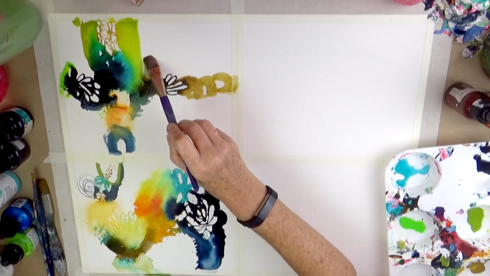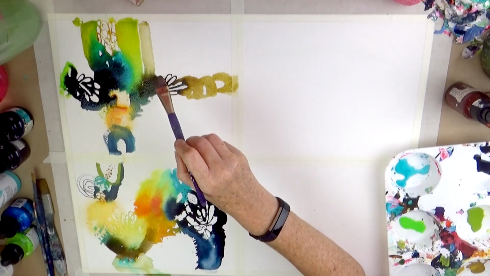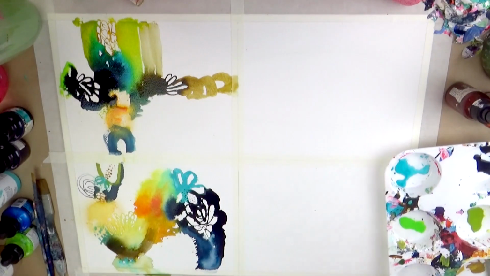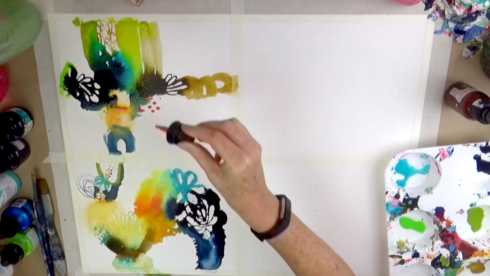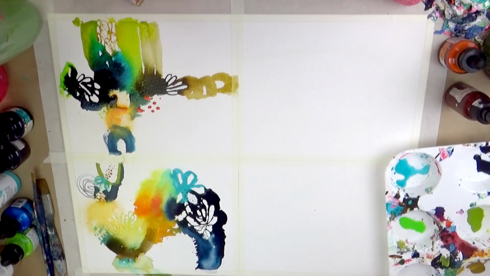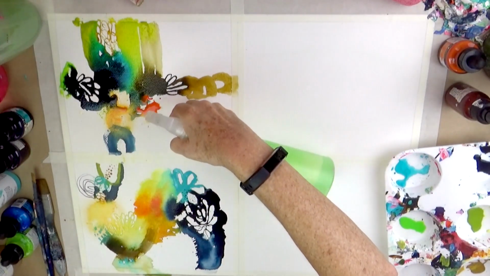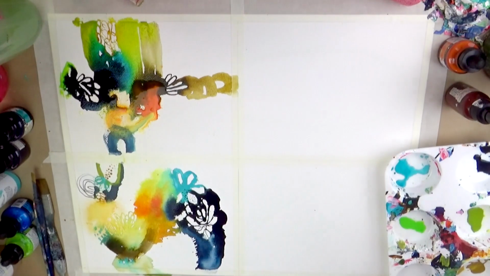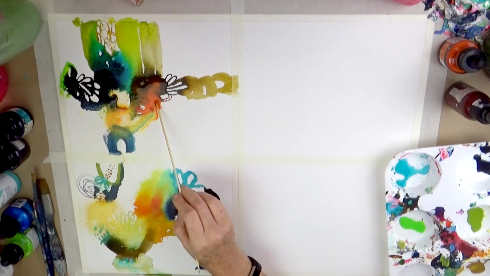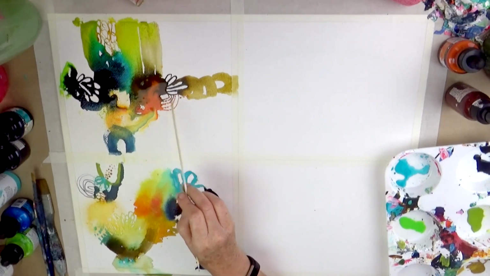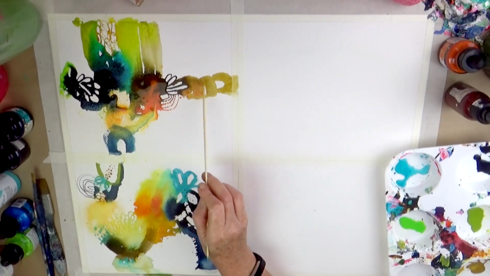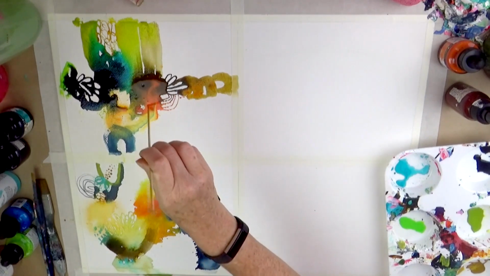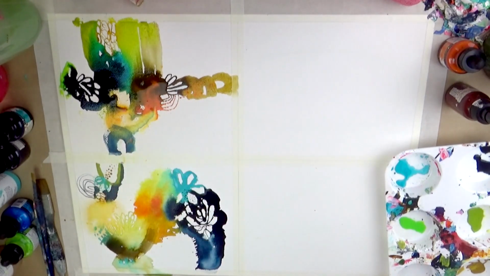Water on my brush to tease out the ink. Taking flecks of orange from one area and adding them to another. Taking my time, not rushing.